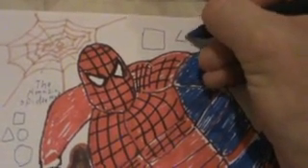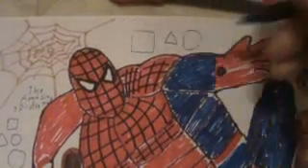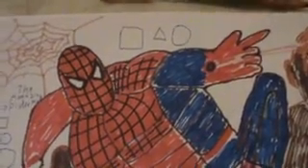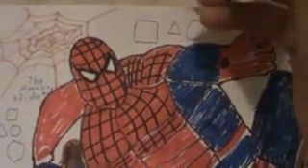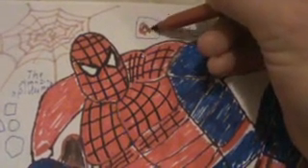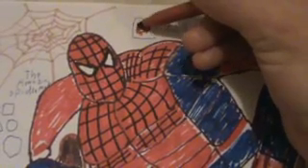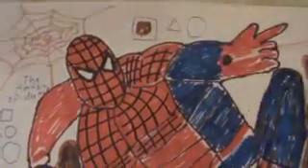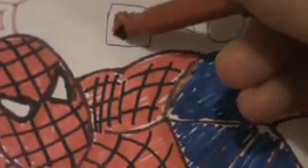Then you do a triangle right up here, a little smaller, and then you color it. It's the sand, also known as sandpaper.